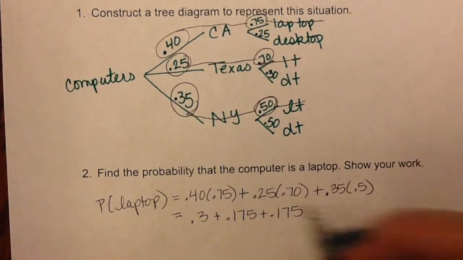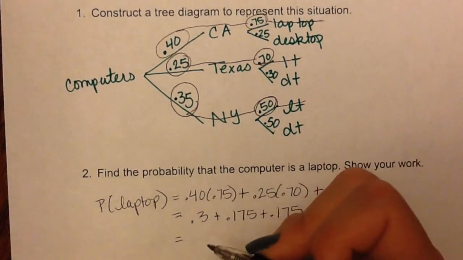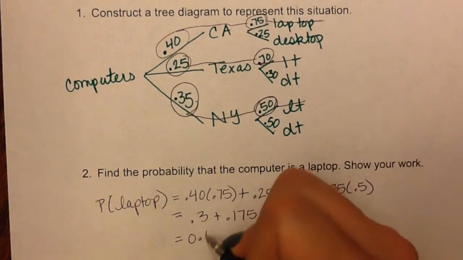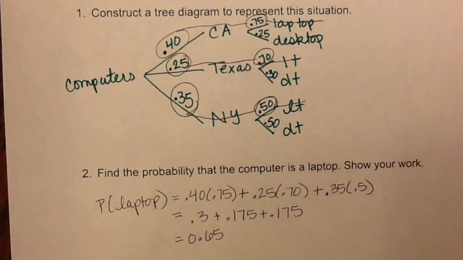Just putting that into my calculator, and from there I get that the probability is 0.65, so a 65% chance of having a laptop.